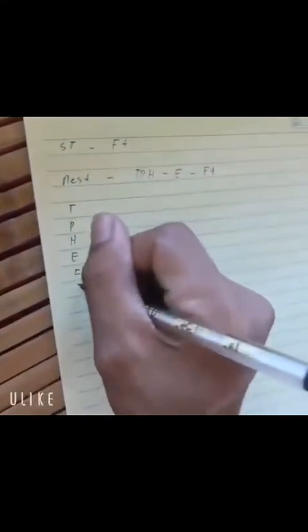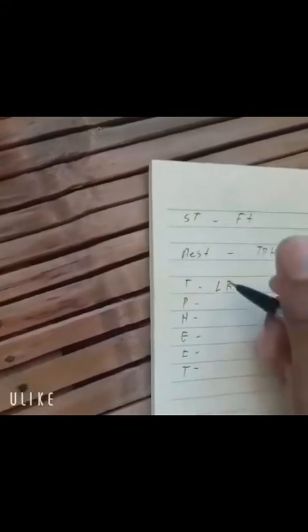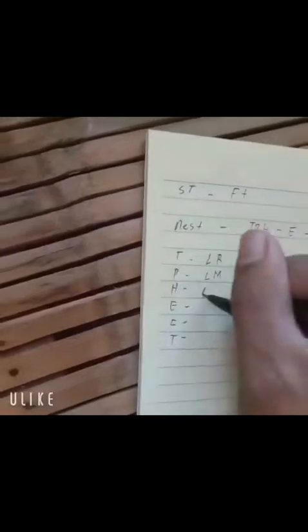Then, lagyan na rin natin ng assigned fingers. T, H, E, F. Yung assigned fingers ng T is left ring. Yung P naman is left middle. Yung H is left index.